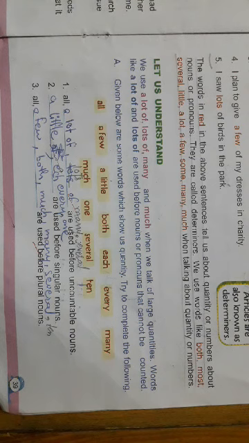And the words or the determiners which we use before singular nouns are a little, each, every, and one. And a few, all, both, much, many, and several. These are used before plural nouns when we are talking about the things or nouns. We must say plural nouns. When we are talking about plural nouns, we use these determiners.